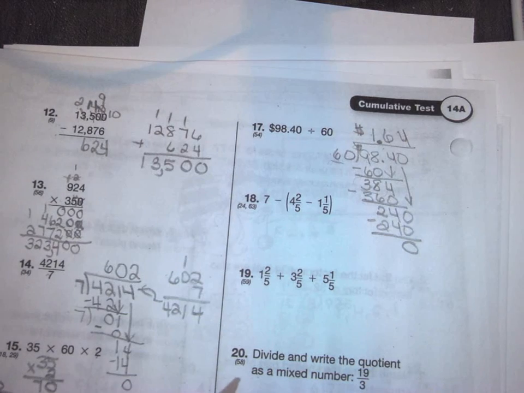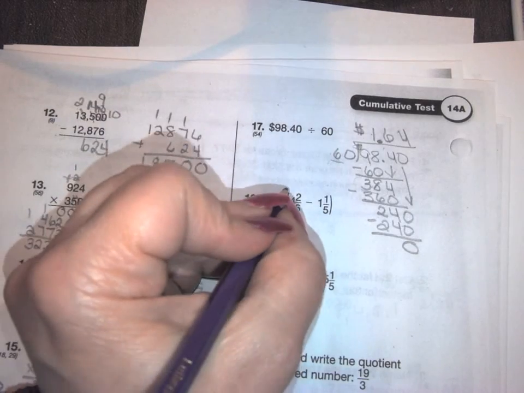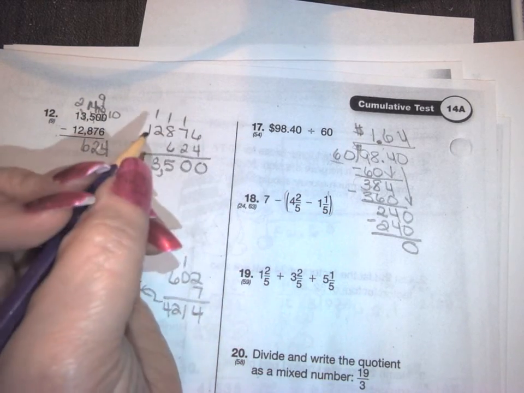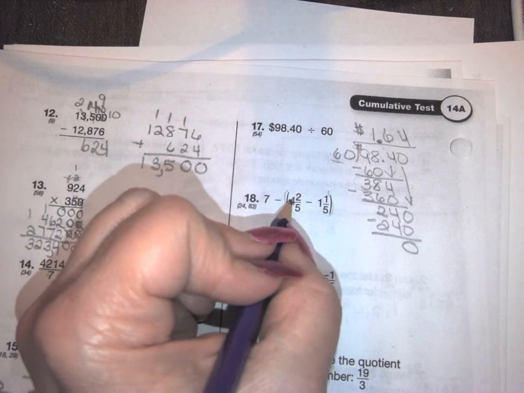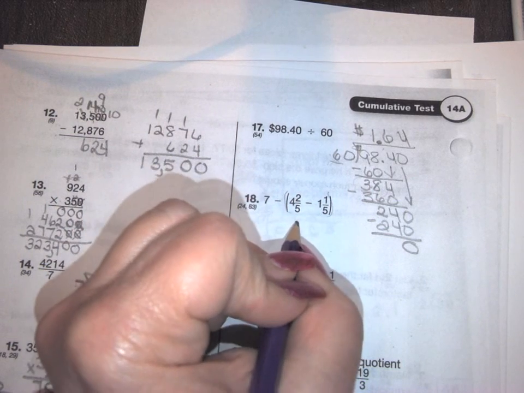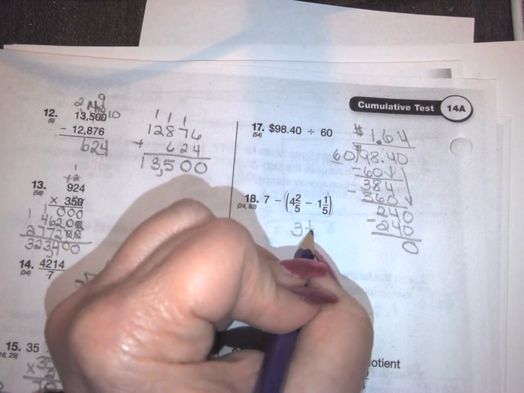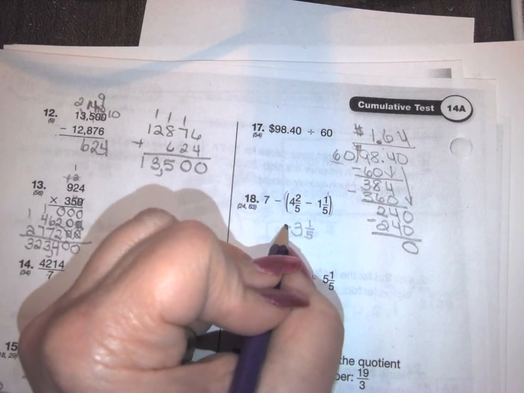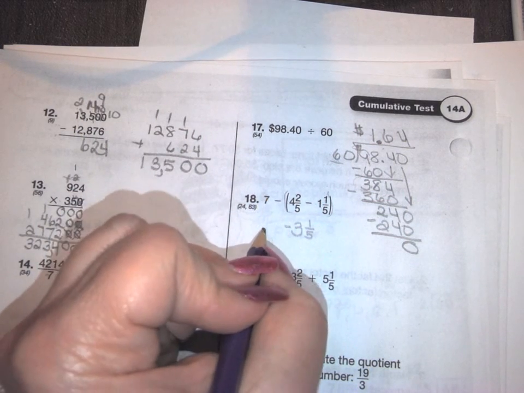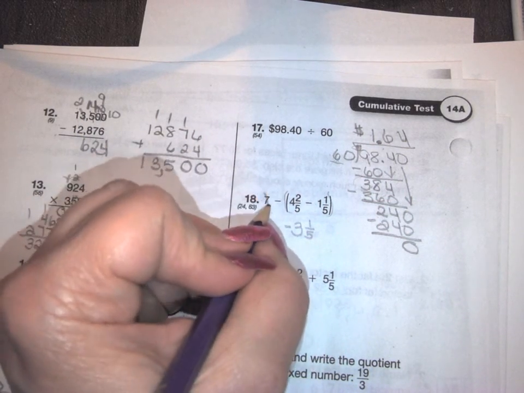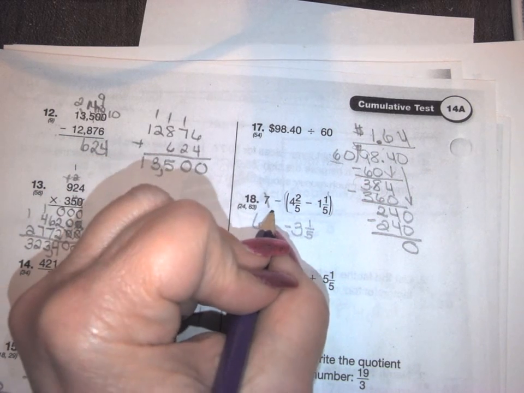Okay. All right. So next ones deal with those fractions. Remember, the parentheses means do me first. So we do that first. 4 minus 1 is 3. 2 minus 1 is 1. We keep the denominator the same. Now when I don't have something to subtract, I have to change that to 6 and 5/5.